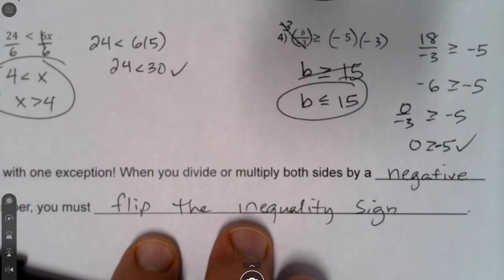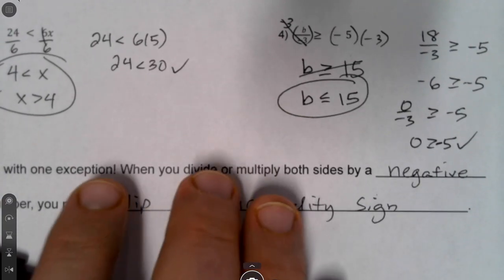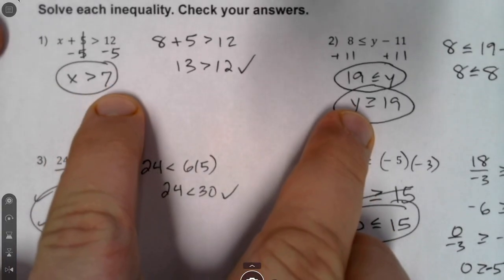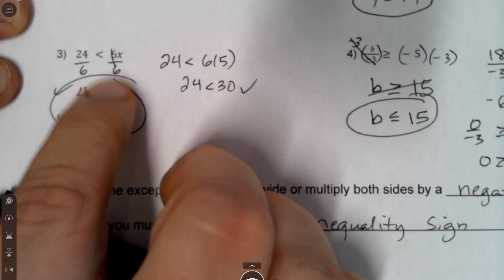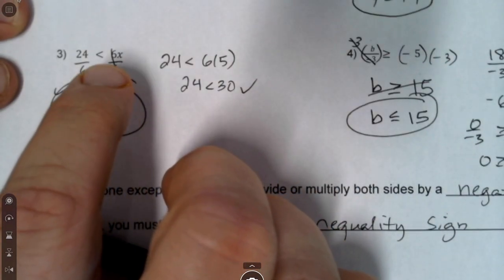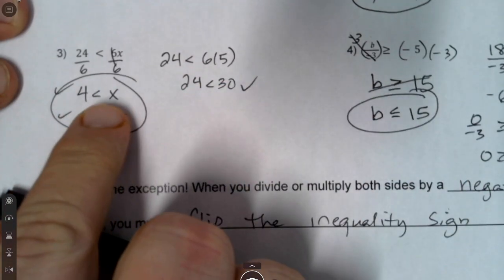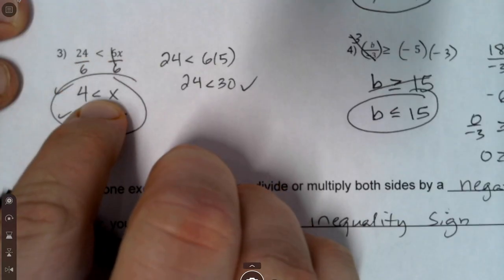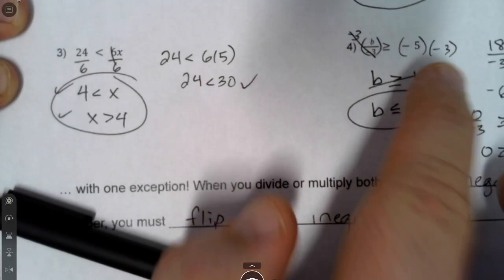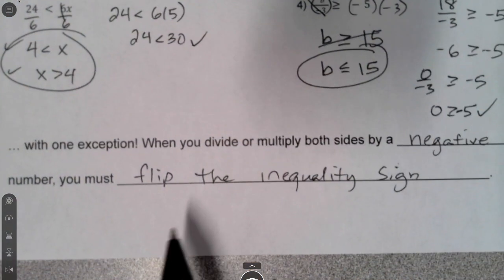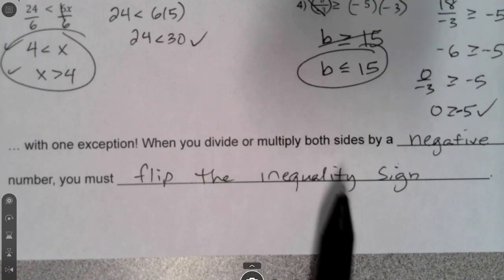So please remember, whenever you divide or multiply by a negative number, you have to flip the inequality sign. You never have to flip it when you're solving by adding or subtracting. And you don't have to do it when you're dividing or multiplying. You only have to do it when what you're dividing or multiplying by is a negative number. That's why I didn't flip the inequality from here to here. But I have to from here to here because I was multiplying by a negative number. So put this in your memory. When you divide or multiply both sides by a negative number, you must flip the inequality sign.